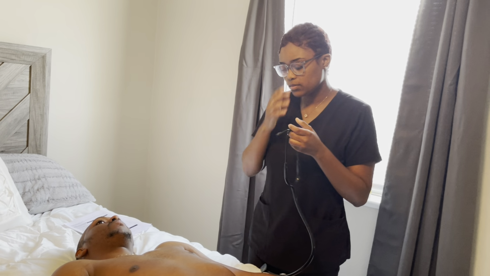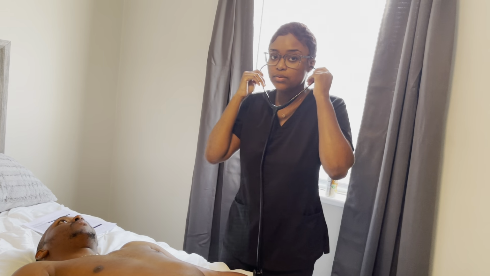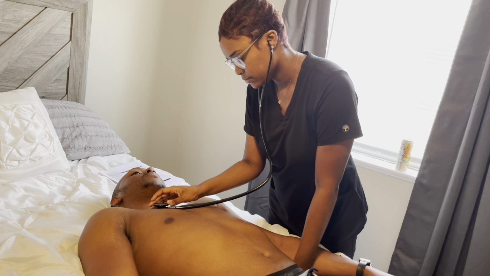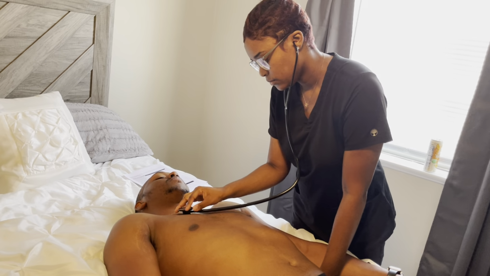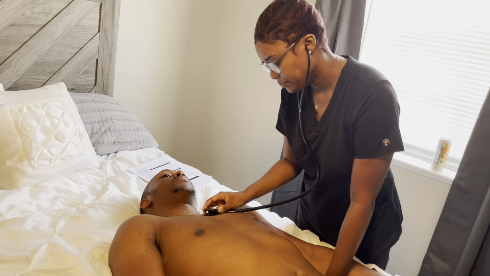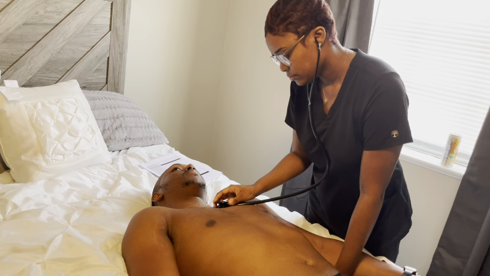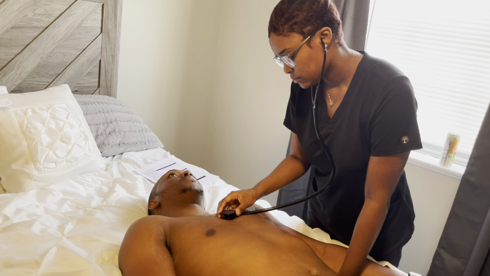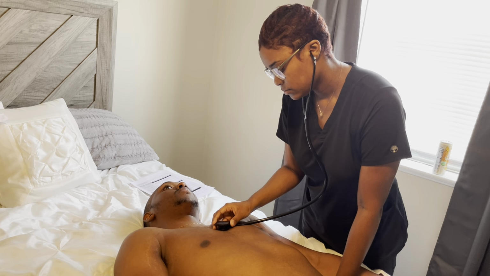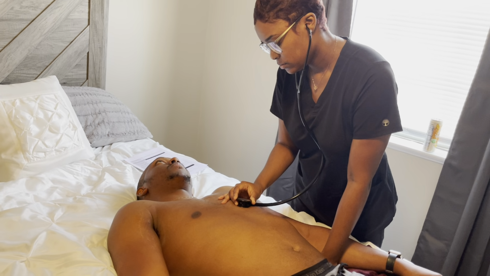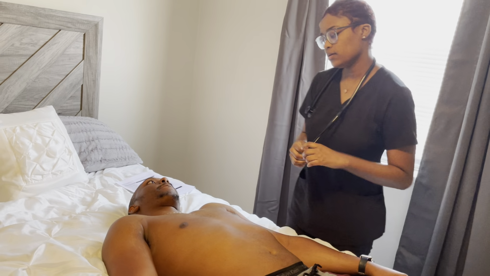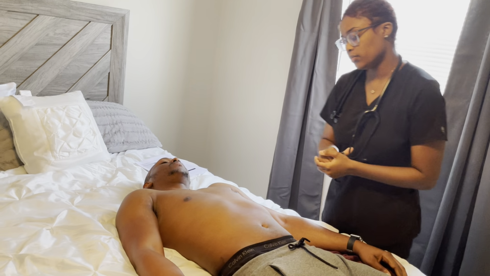Now I'm going to listen to the heart sounds using the bell of the stethoscope to assess for any heart murmurs or bruits. Using the aortic. Okay, pulmonic. Tricuspid. And the mitral. No heart murmurs or anything noted. Normal S1 and S2 sounds noted within the heart. So then we're going to move down to the abdomen.